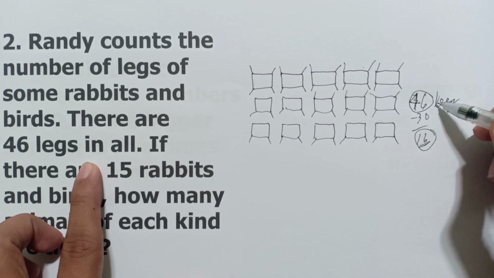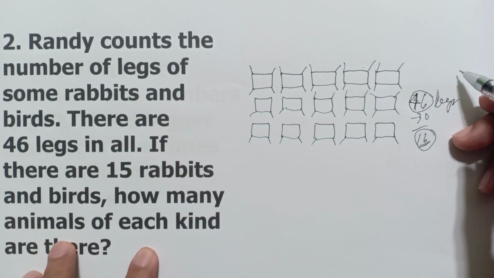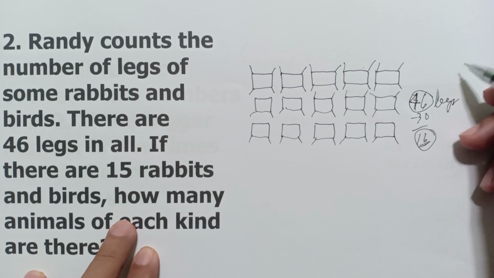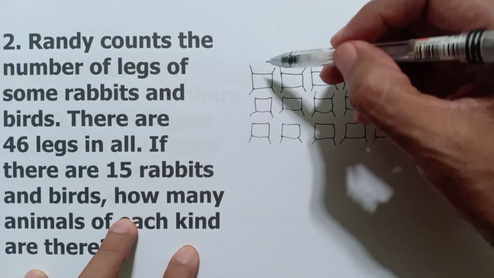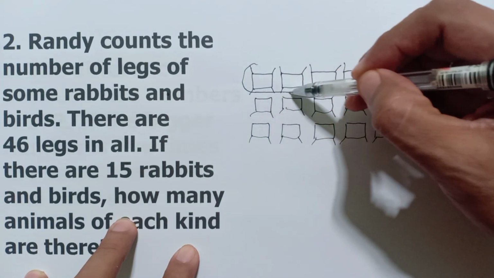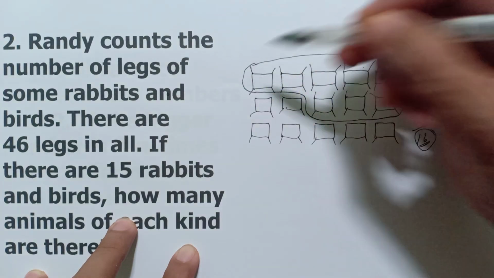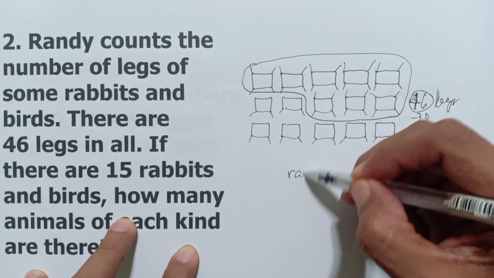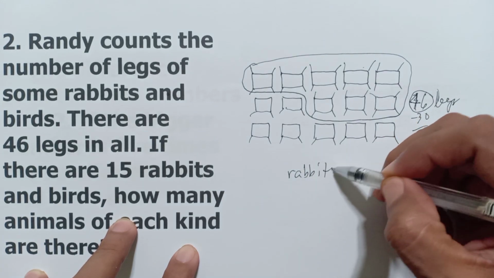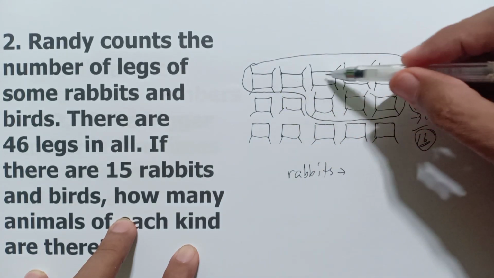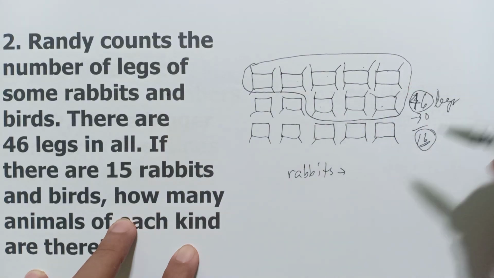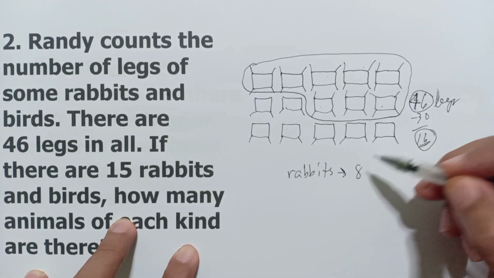So, can you answer the question now? How many animals of each kind are there? All those with 4 legs are the rabbits, correct? If you count 1, 2, 3, 4, 5, 6, 7, 8, there are 8 rabbits.